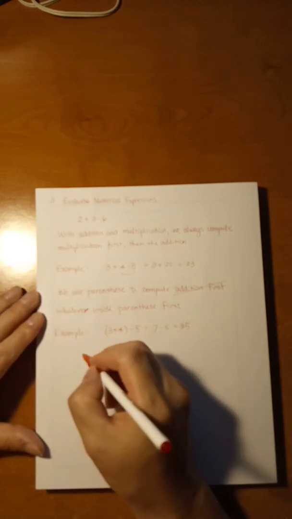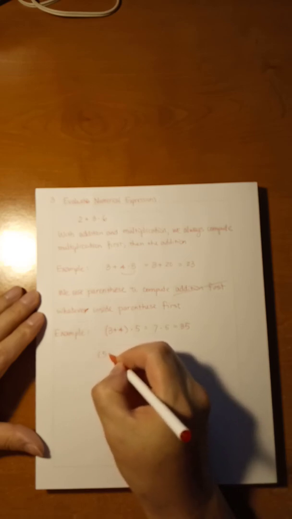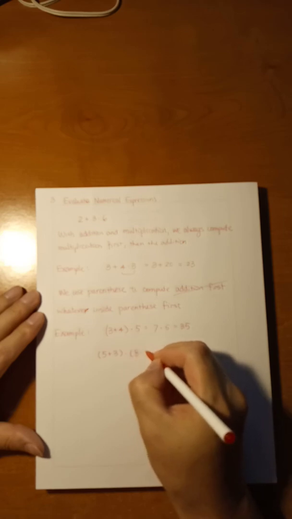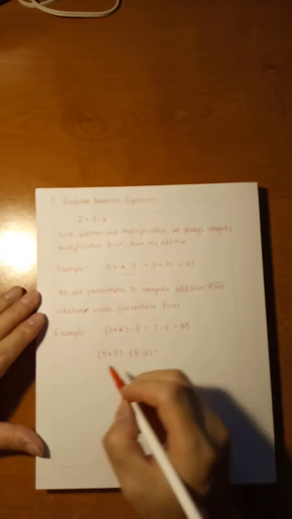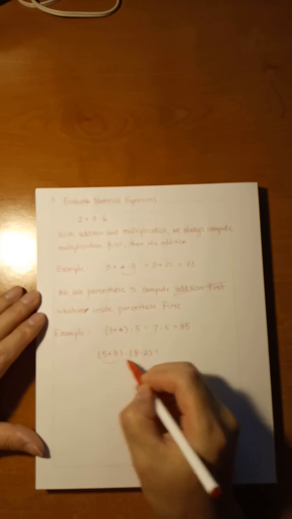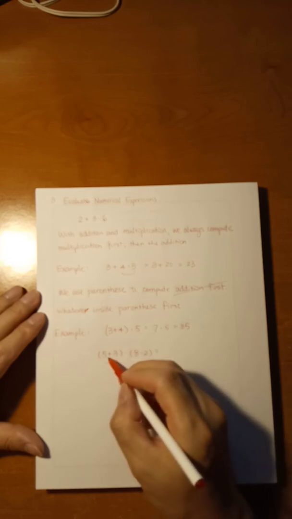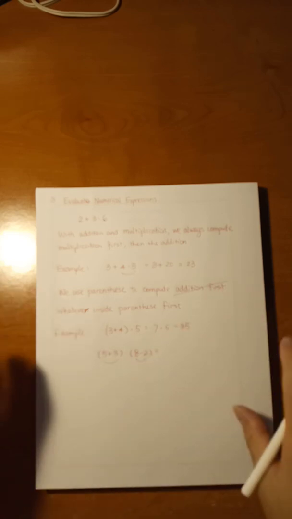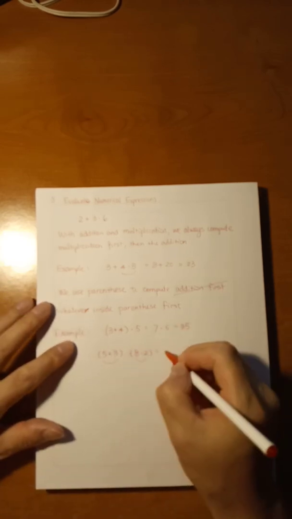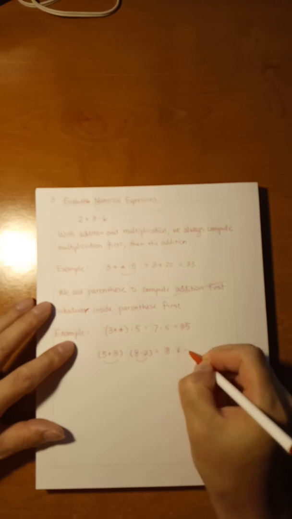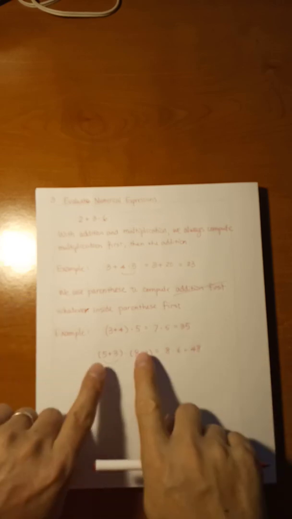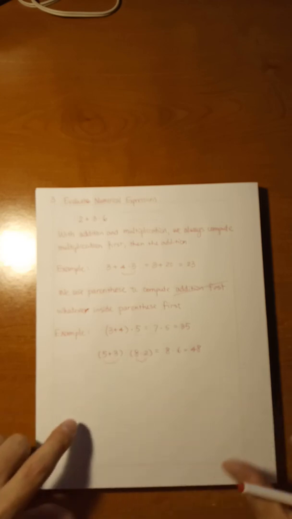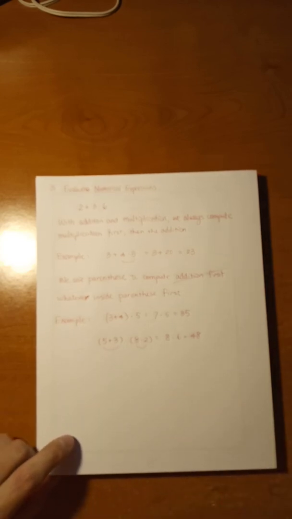So also, for example, if you have 5 plus 3 times 8 minus 2, you see you have two pairs of parentheses. You're going to compute 5 plus 3 first and 8 minus 2 first, because they are both inside different parentheses. So you will get 8 times 6 is 48. After you clear the value inside parentheses, you're going to compute the product. All right?